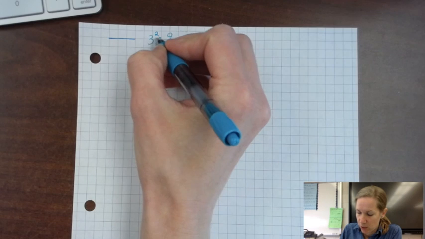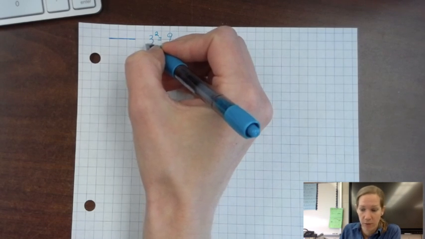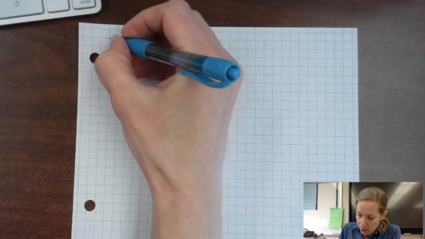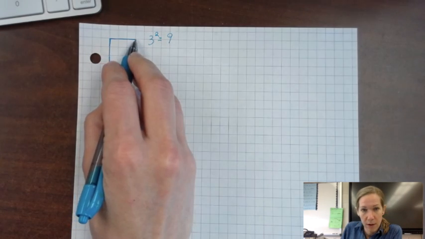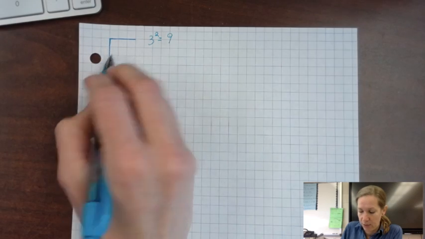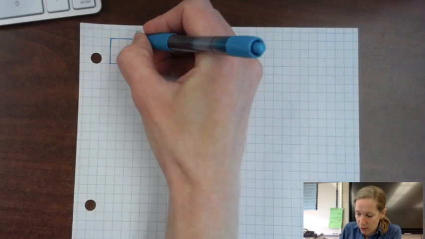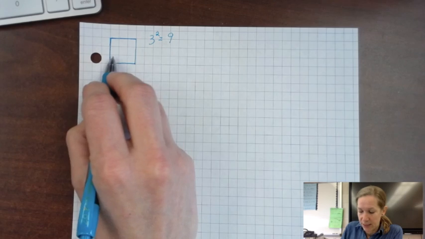Well, 3 squared, we literally took 3 and we made a square from it. So remember, a square looks like this. If you notice, it's 3 across and 3 down, and we just finish off that square. And if we counted up all the blocks inside, there would be 9.